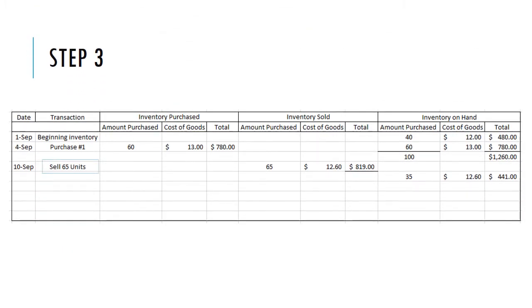In this example, we have sold 65 units. First, we must determine the average cost. For this, we take the total, $1,260, and divide it by the total number of units we have, which is 100. This gives us $12.60.